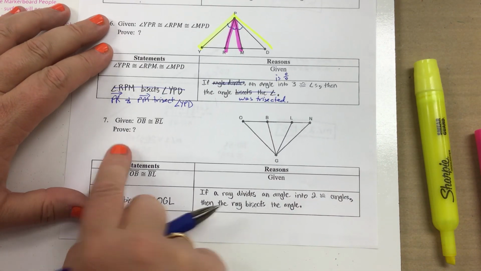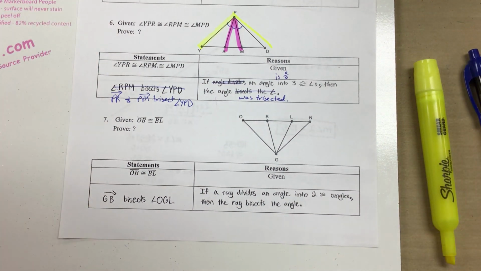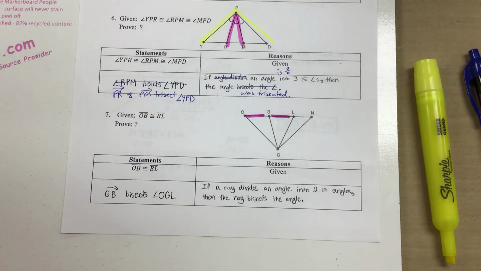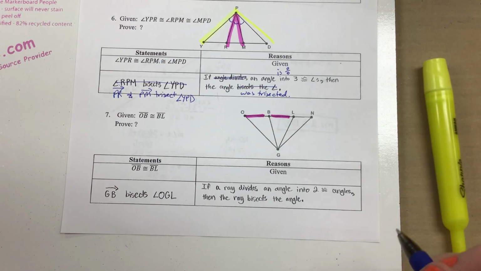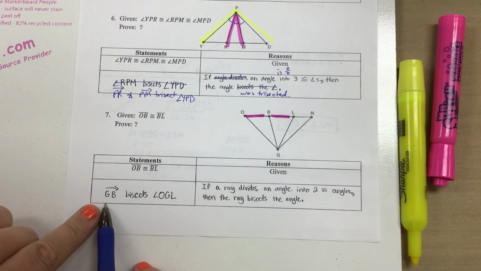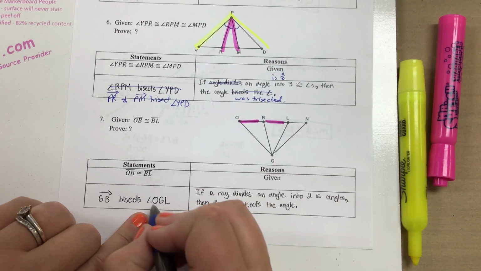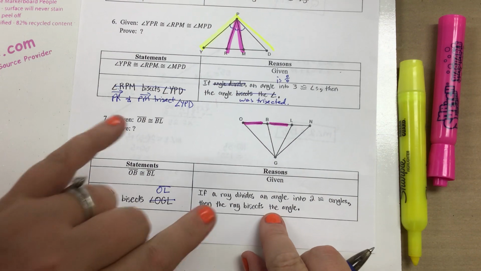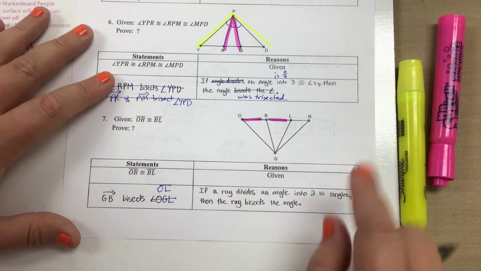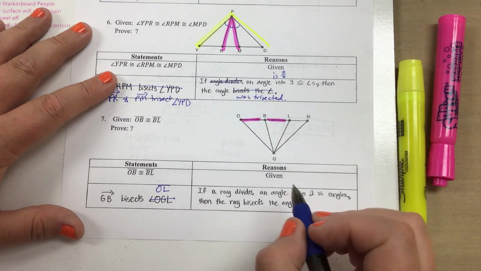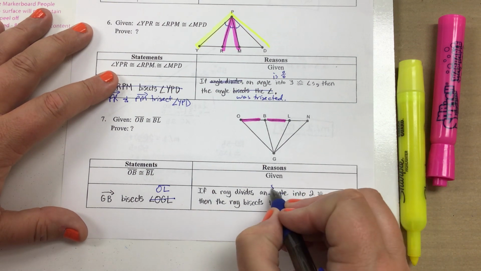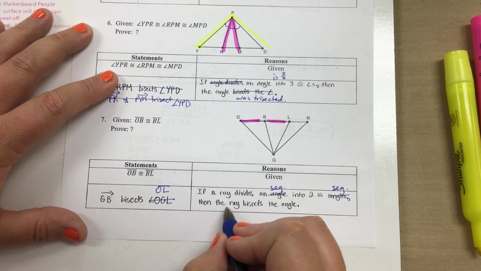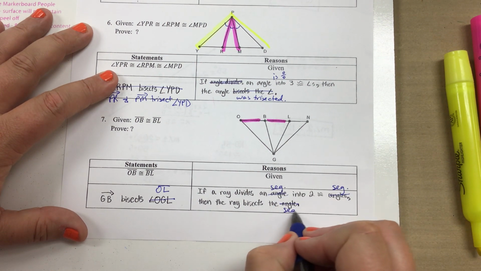Okay, on number 7, we are given that segment OB is congruent to segment BL. So you could have said that ray GB bisects segment OL, because if a ray divides a segment into two congruent segments, then the ray bisects the segment.